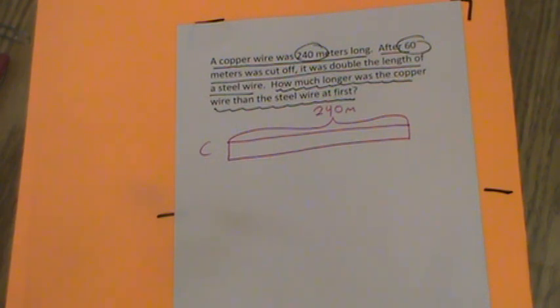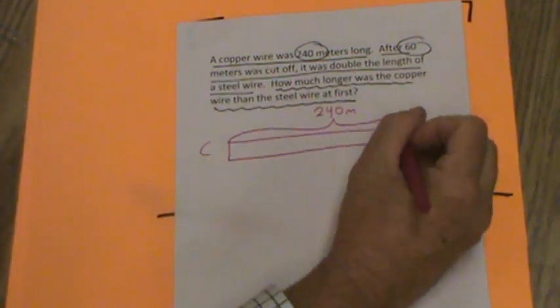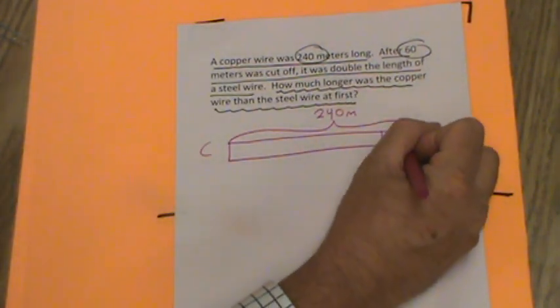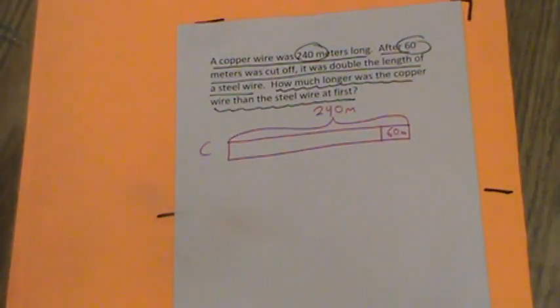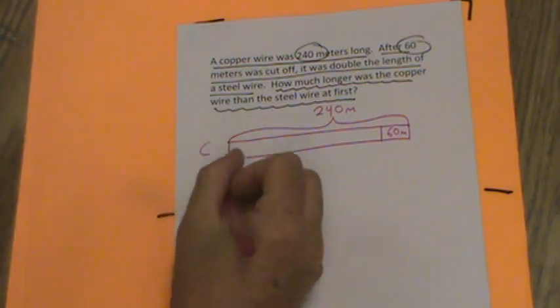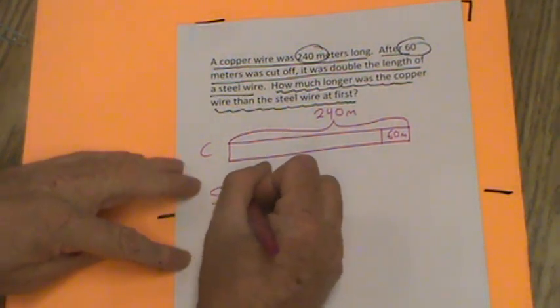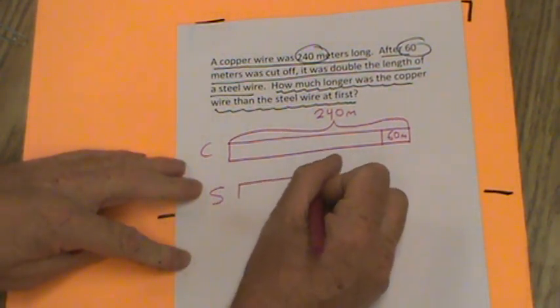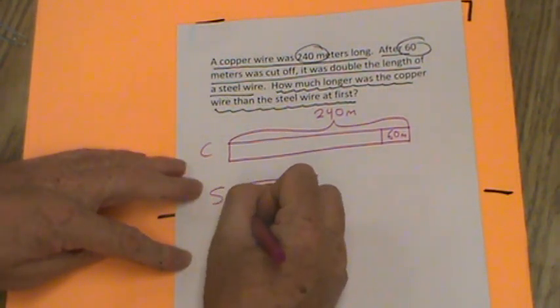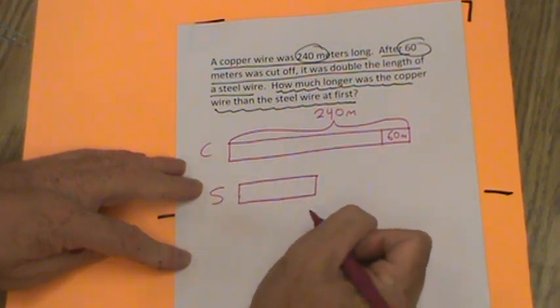So we're going to take that 240 and we're going to say snip, and we're going to cut off 60 meters, okay? So the first thing we're going to have to figure out is 240 minus 60, but let's not get to that quite yet. Let's deal with our steel. The steel is only half that of the copper after it was cut.